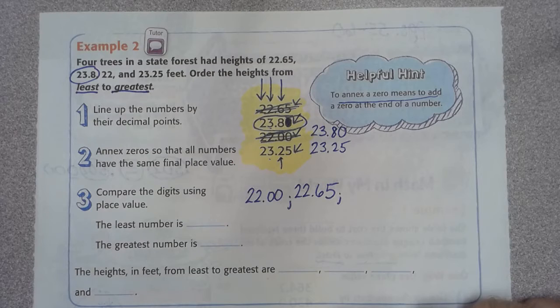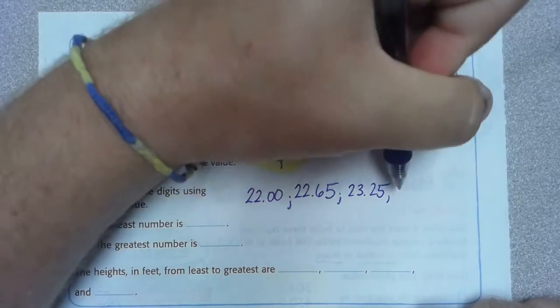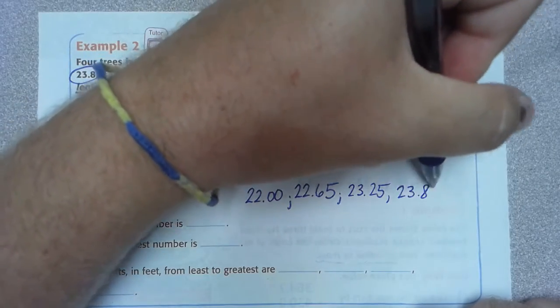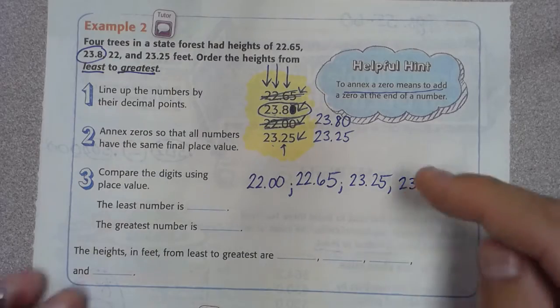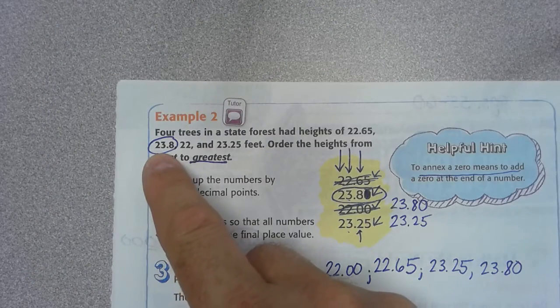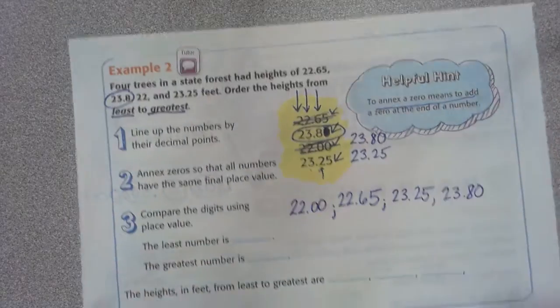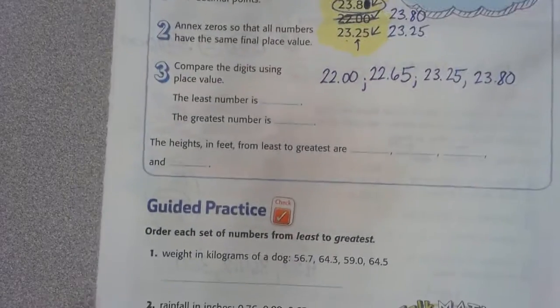Colton. 23 and 25 hundredths is that. And then, of course, the largest one is 2380. Remember, you can add those zeros to it like we did here because this original one only had a 0.8 or 8/10. If we add a 0, it matches all these now, and we can tell the size of those.